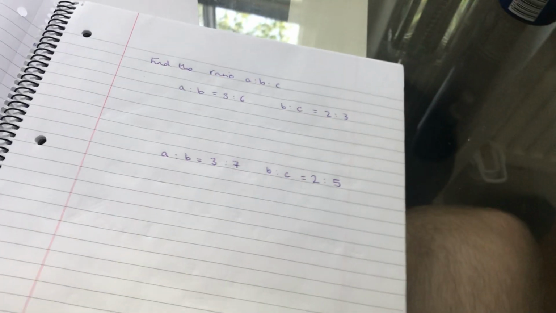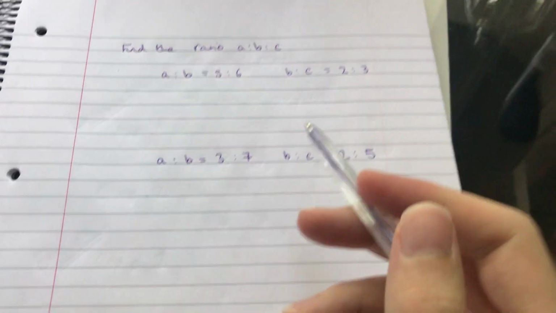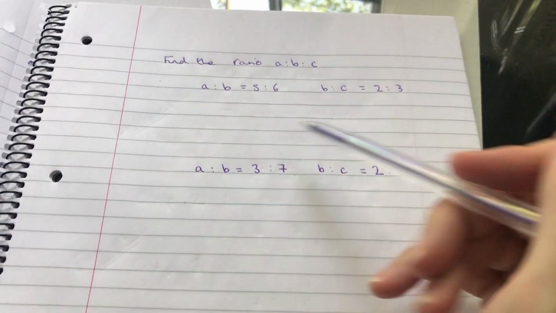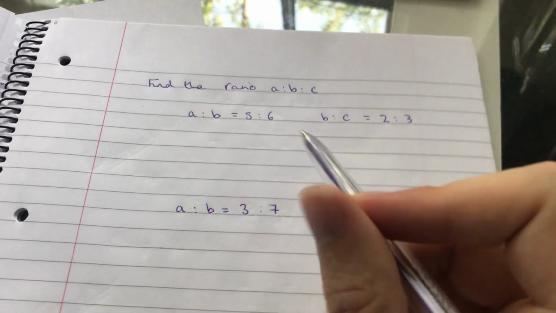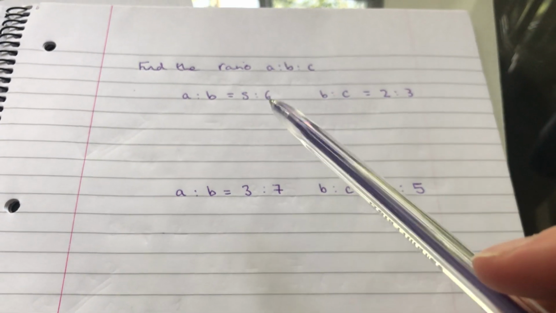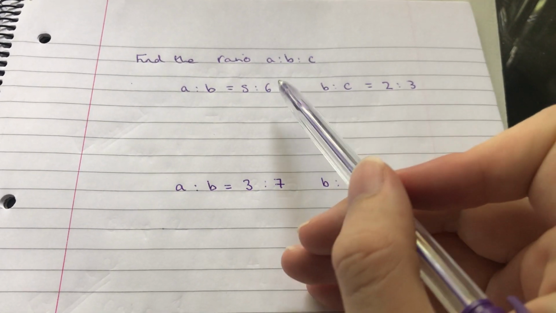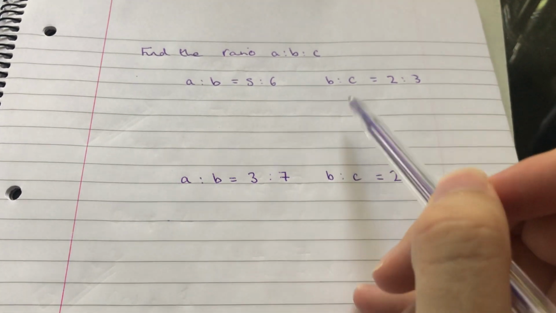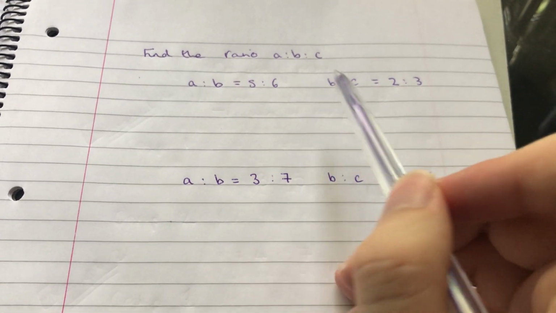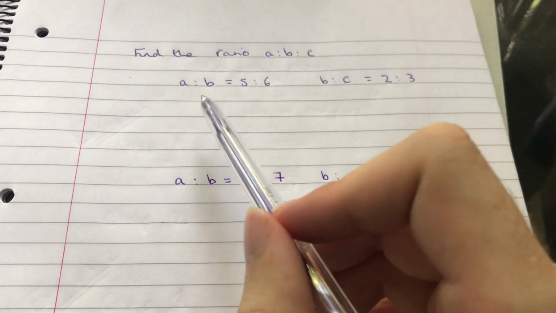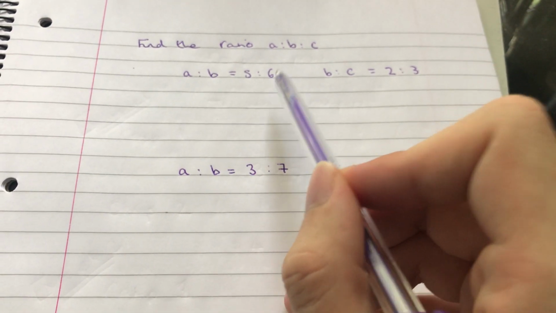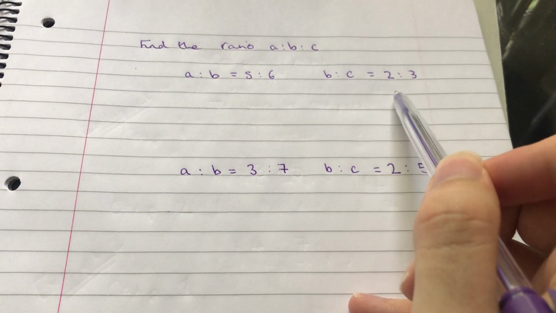So we've got our second half now, our ratio. Find the ratio A to B to C if we know these two ratios. What we need to do is make sure our B's are equivalent, because we've got A to B here. B here equals 6 and B here equals 2.